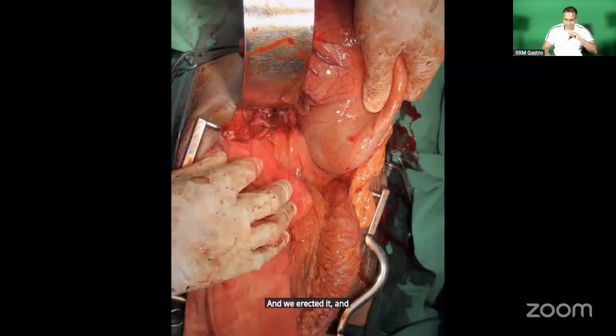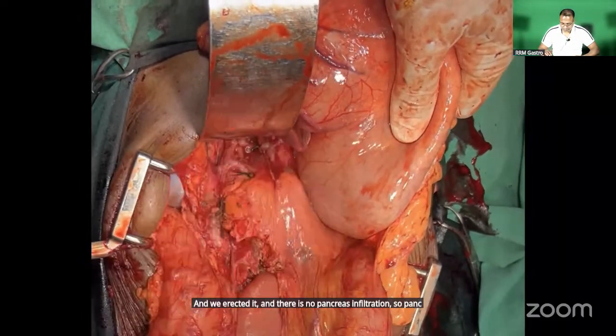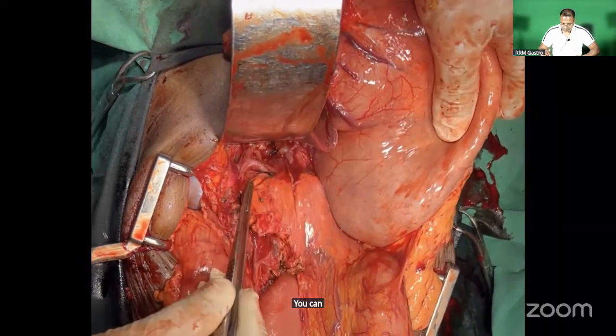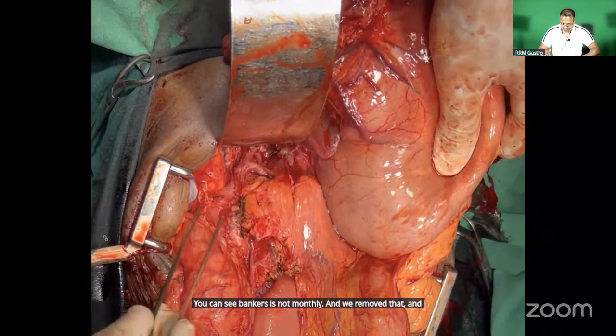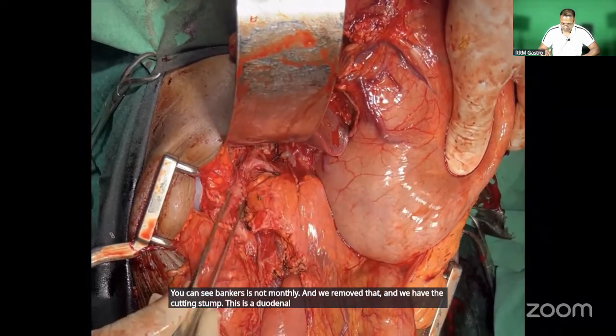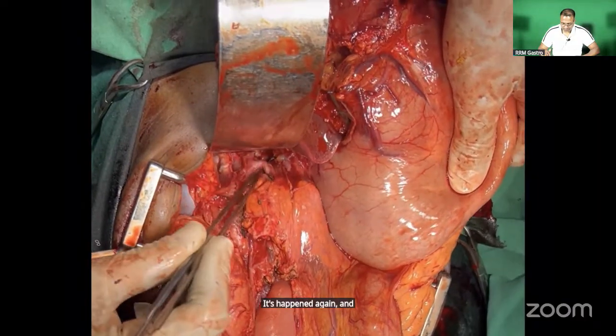And there is no pancreas infiltration. So pancreas is fully preserved. You can see pancreas is normal. And we have removed and we have the cut stump. This is the duodenal muscle part. And you can see here the vessels.